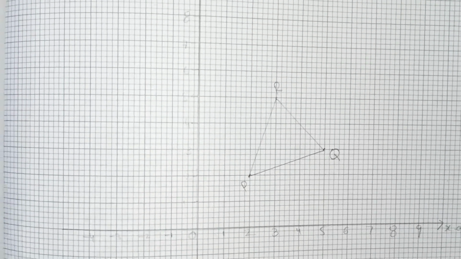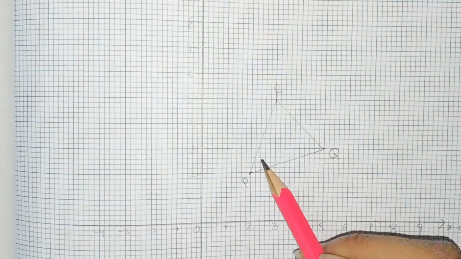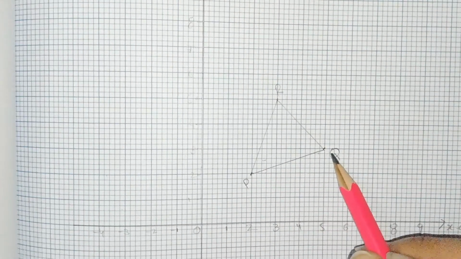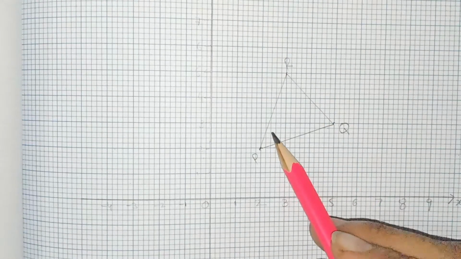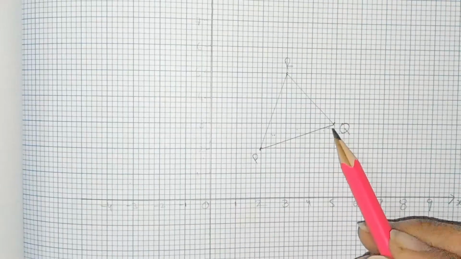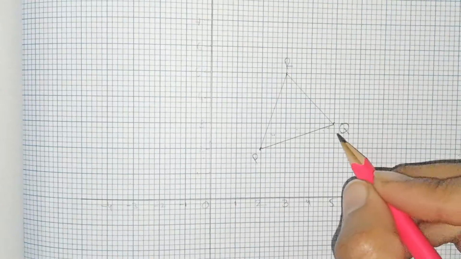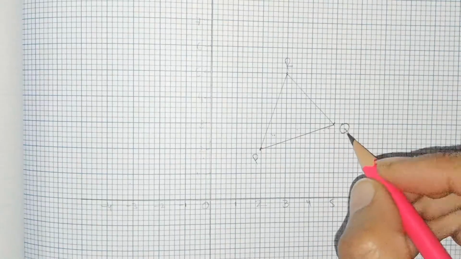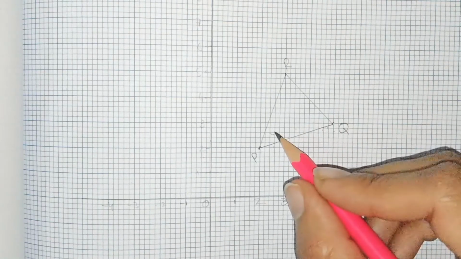First, we have to observe how many points P is away from Q. P is away from Q along the x-axis 1, 2, and 3, 3 points. We suppose this is our (0, 0). You visualize that this is the (0, 0). And this is 3 points away.